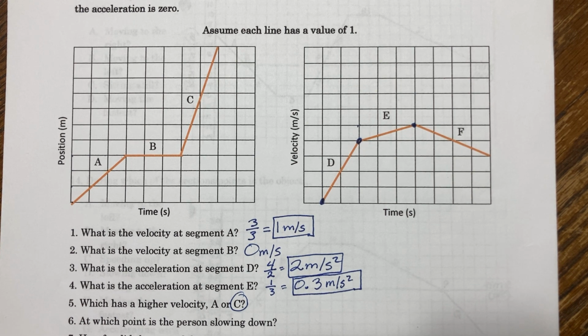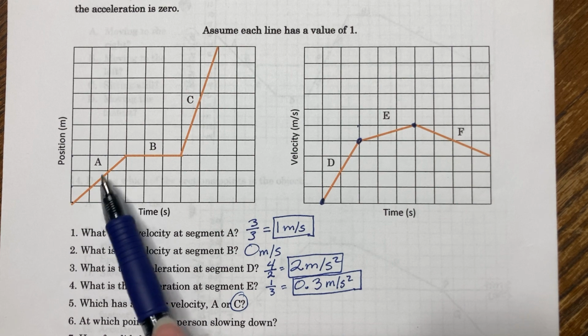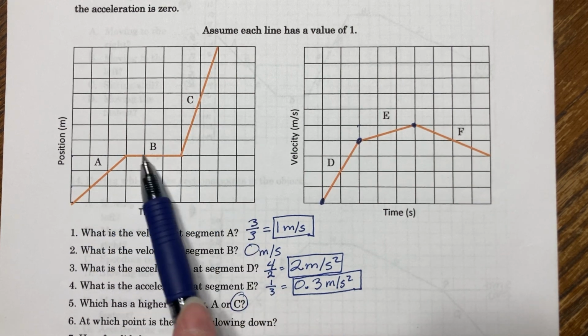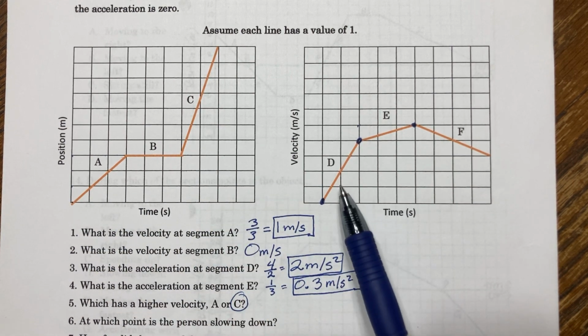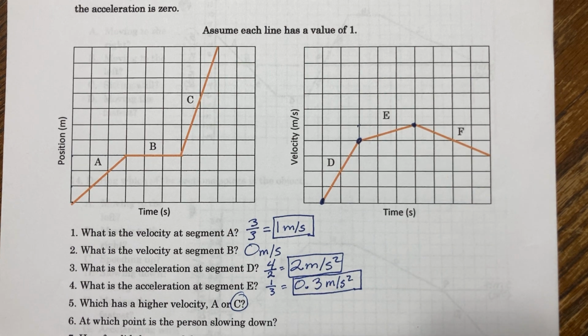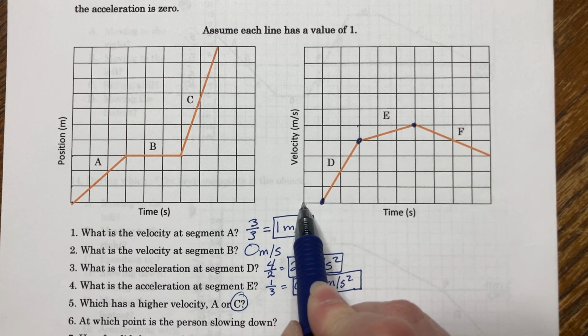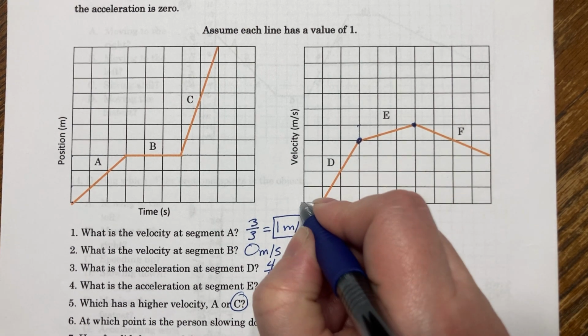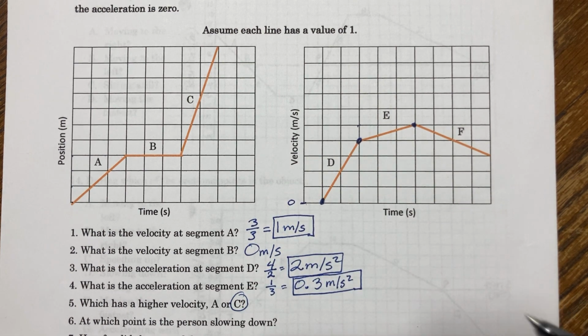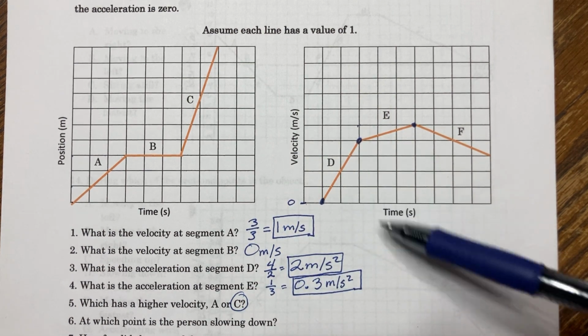At which point is the person slowing down? So slowing down means your velocity is changing. So this section, that section, that section, they're each constant velocities. Over here, I have a changing velocity. If I want slowing down, I want it to be going faster at the beginning than at the end. If this graph is 0, 0, which I probably should have marked, anything that's getting closer to 0 is slowing down.